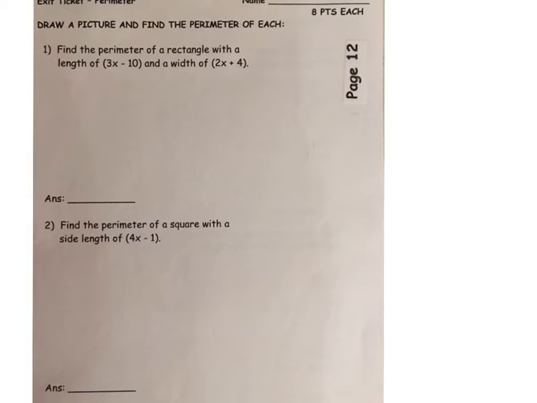Welcome to page 12 of your term combining packet. Please complete the 2 term combining problems that have been given to you. When you're done, enter your answers into the Google form that has been provided labeled page 12 quiz.